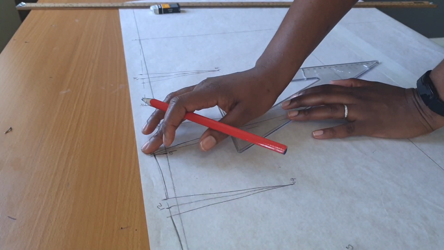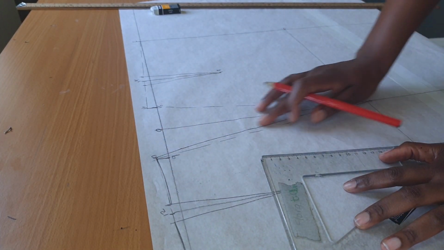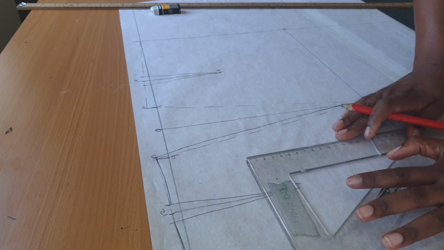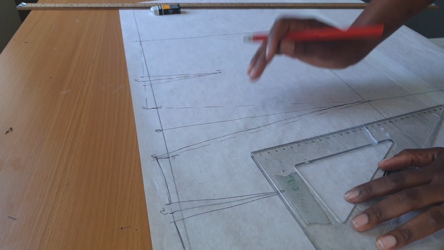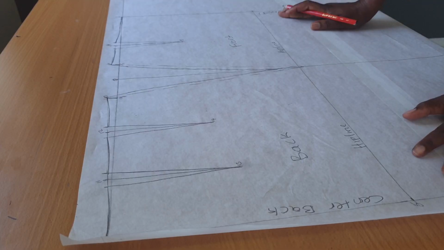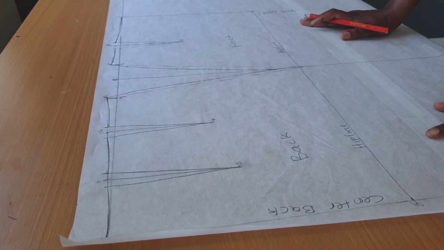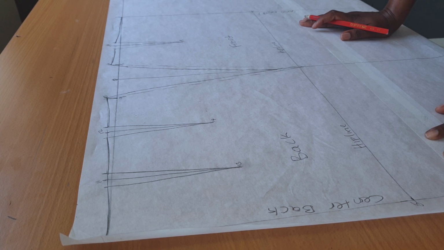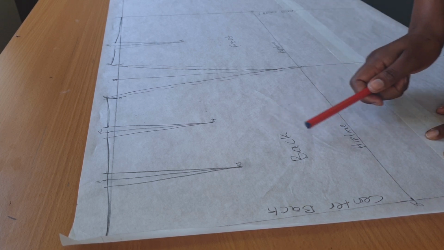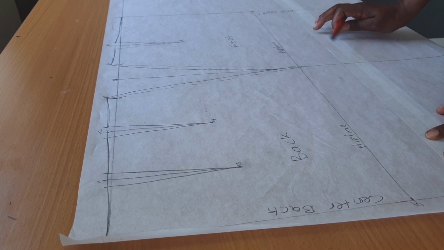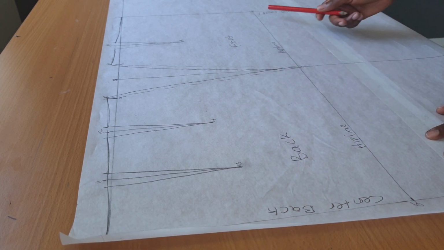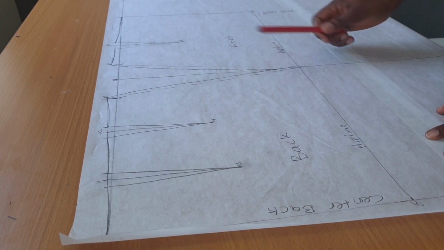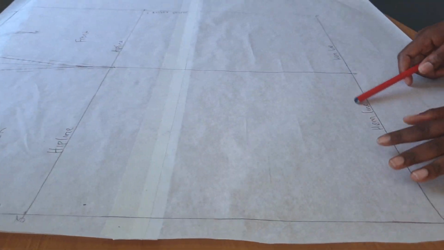Similar to what I did at the waist and at the side of the back of our skirt, I will draw in a slight curve on the waist and the side. So that is it for our front and back skirt block. Make sure you mark in the back and front portion of your block, the center back, the hip line, the center front, and your hemline.